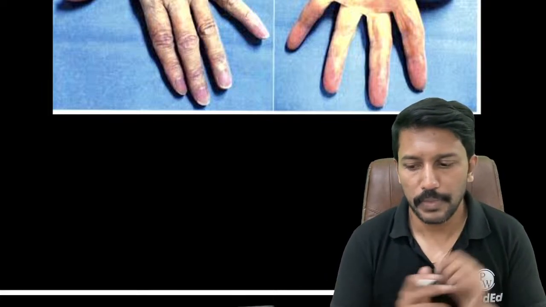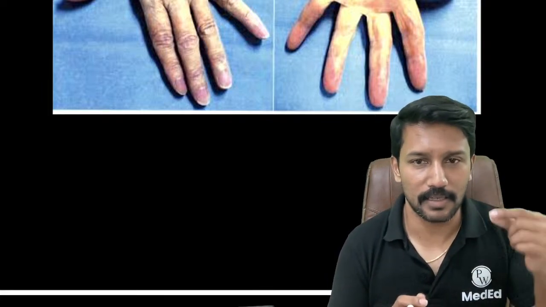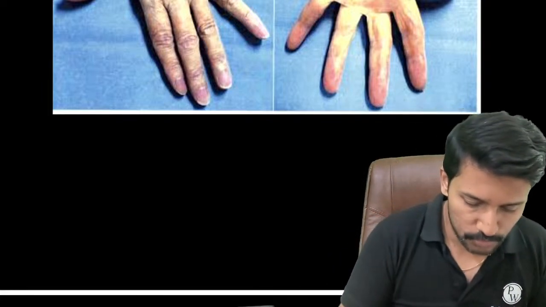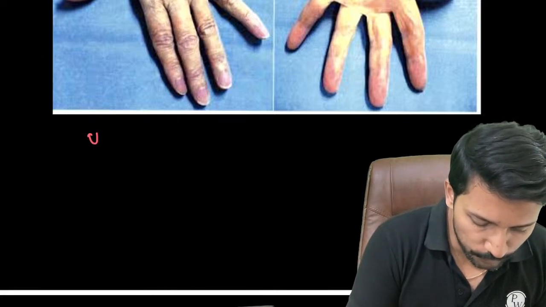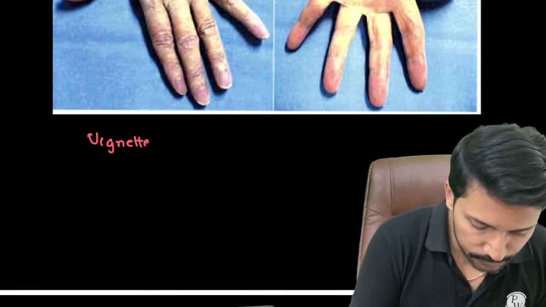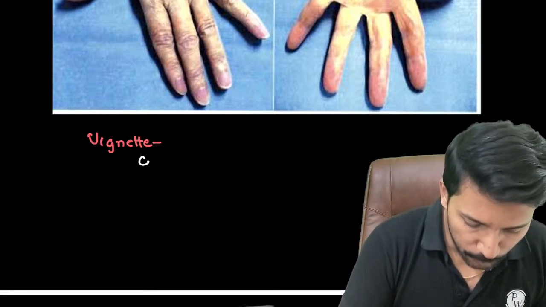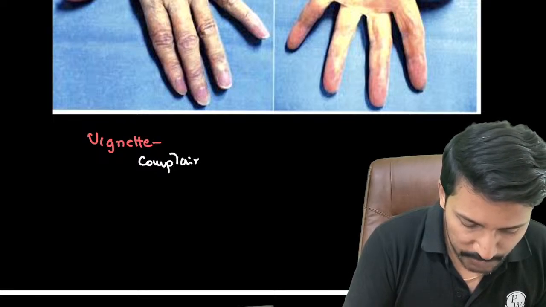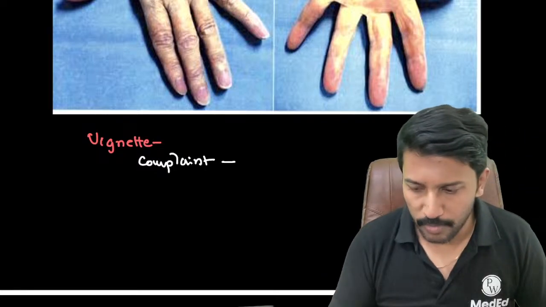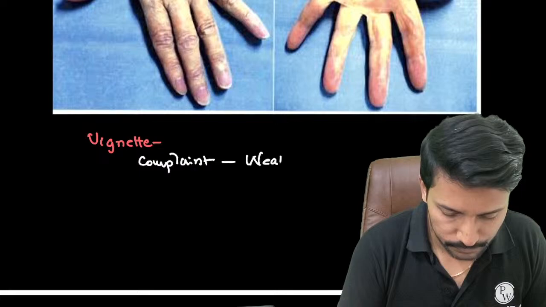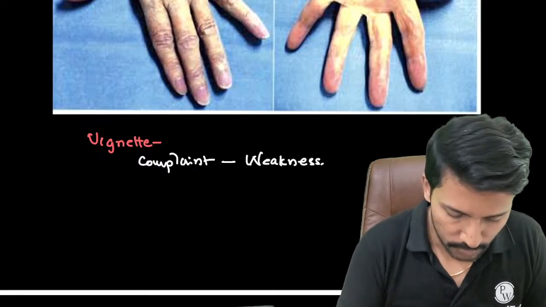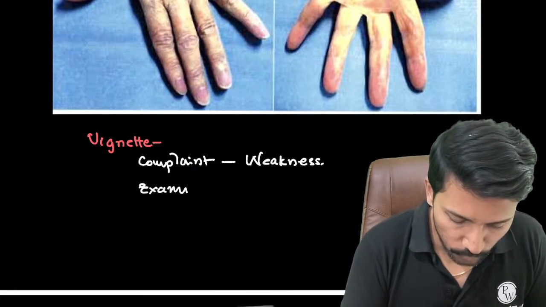Good. But I'm building a case around this image, right? So the story, or the clinical vignette, goes like this. The complaint of the patient is that the patient is experiencing multiple body part weakness. Okay. And on examination, what do we find?